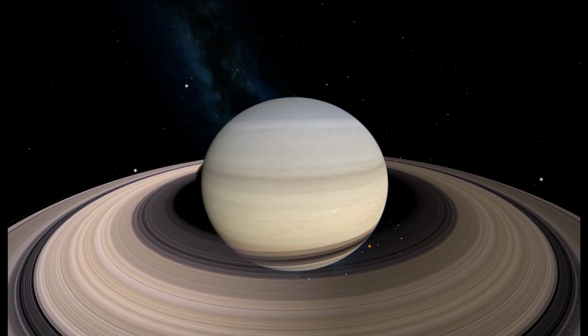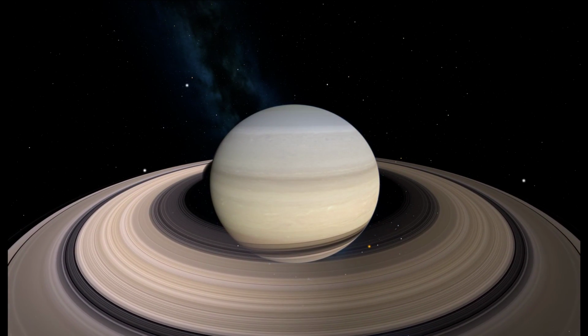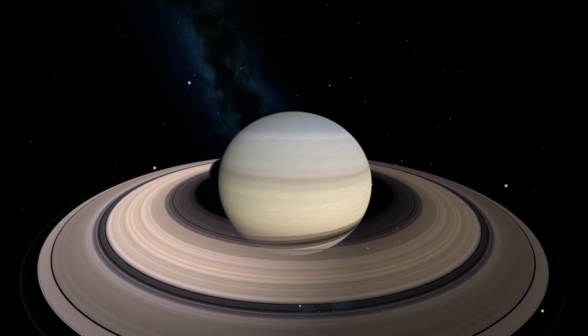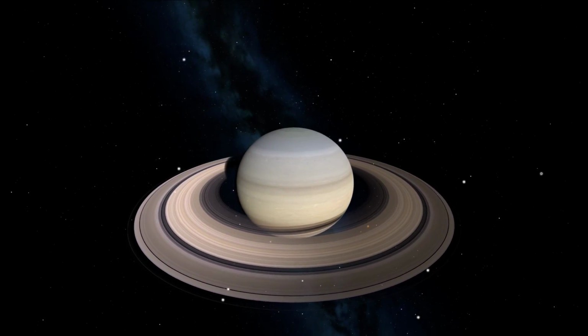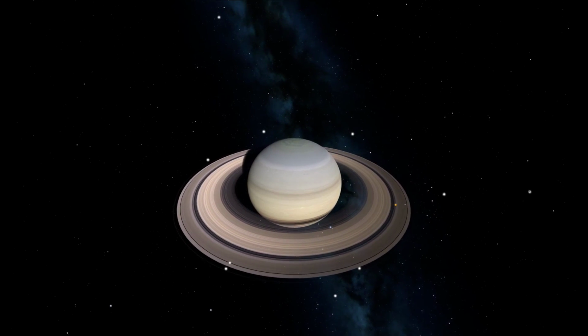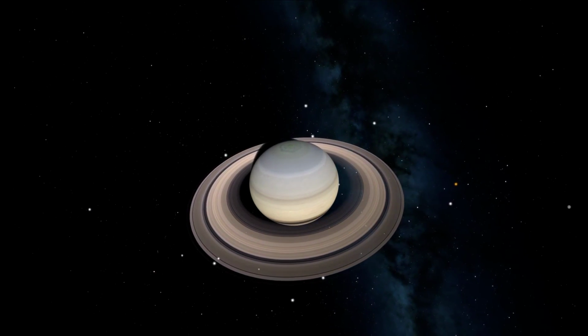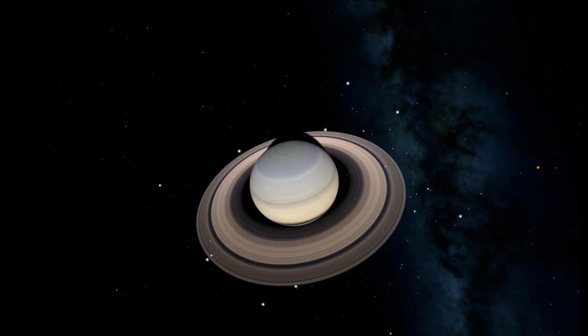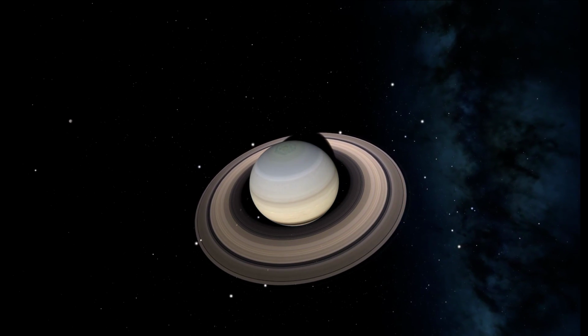In Saturn itself, the ball is actually about 95 times bigger than our Earth, which makes it much smaller than Jupiter. But still very, very massive. And there you can see that shadow being cast by Saturn.